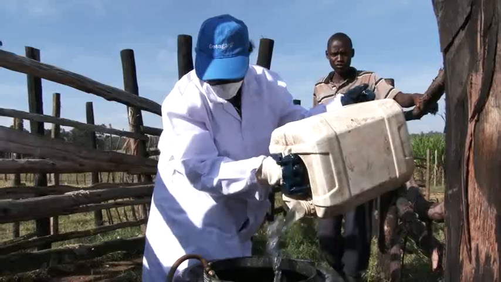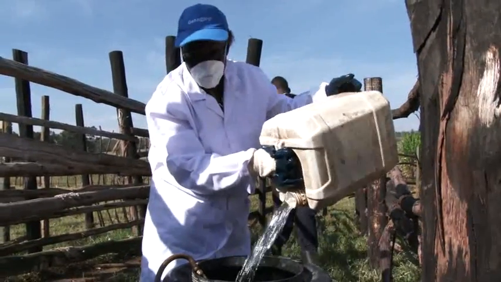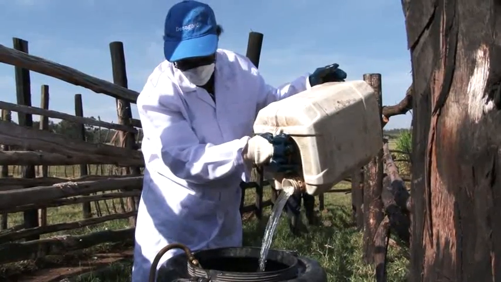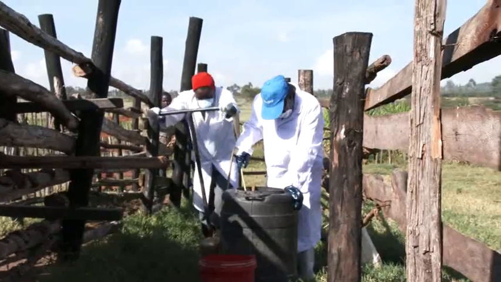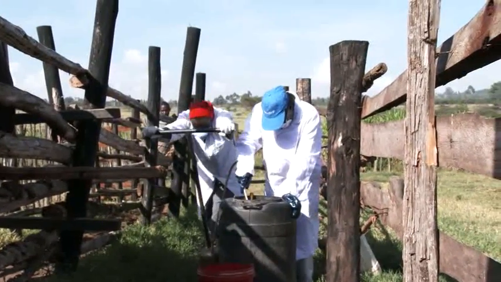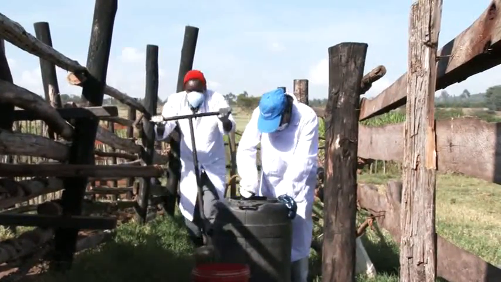Next, pour in water to the required amount. Using the pump, do a thorough mixing by circulating for a few runs from the pump back to the bucket. Now your mixture is ready for use.